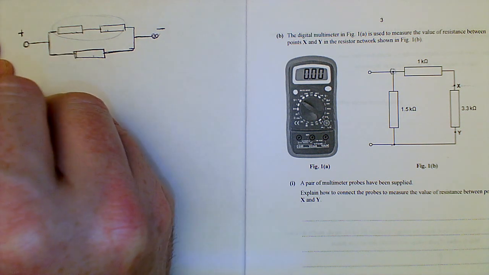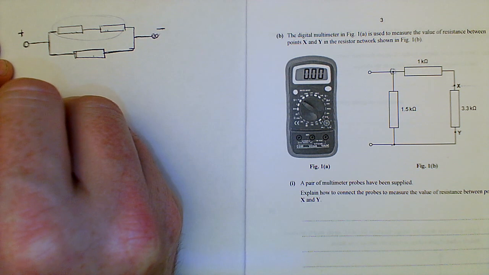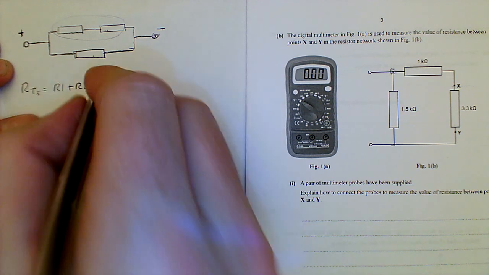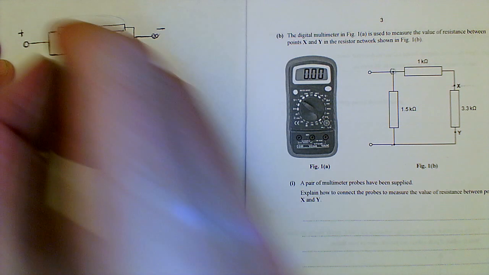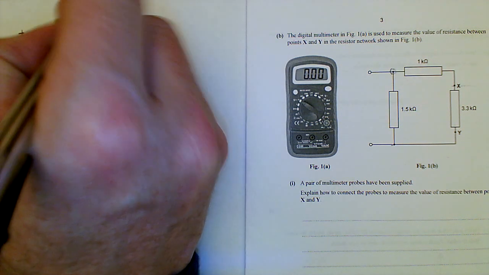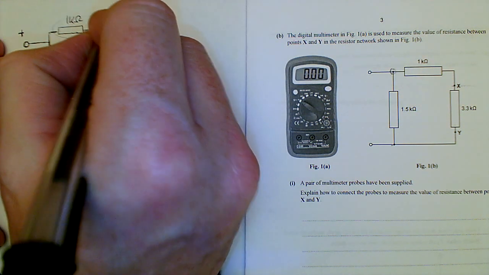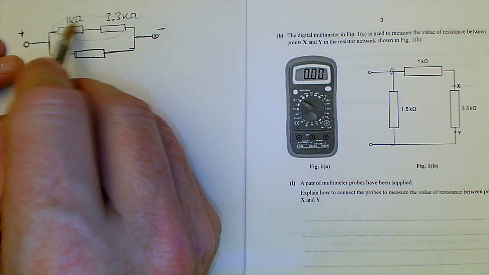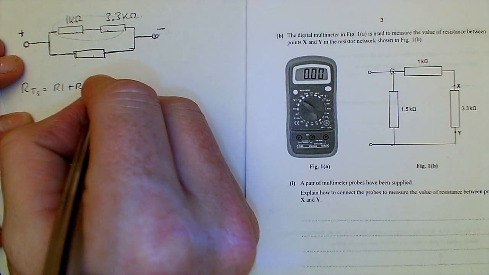So resistor total for series would be R1 plus R2. We just add them up. So we follow that. We had 1 kilo ohm and 3.3 kilo ohms. So our total there would be 4.3.